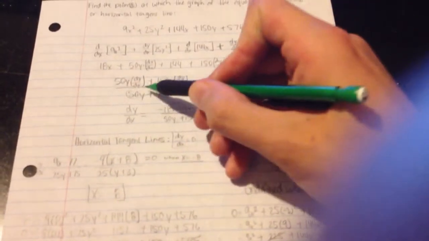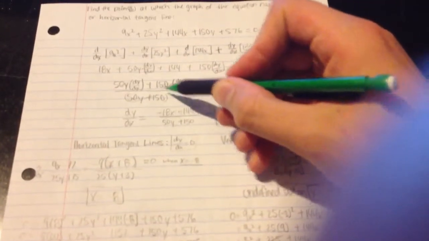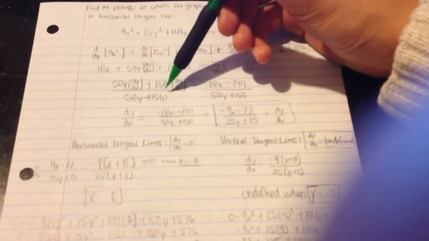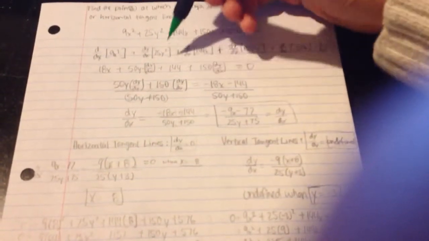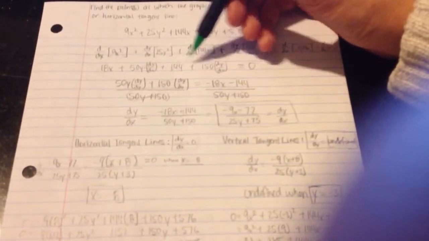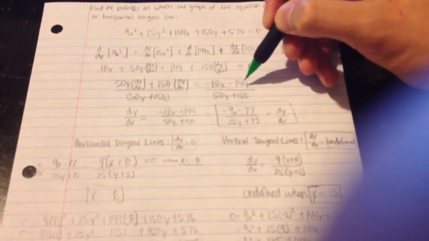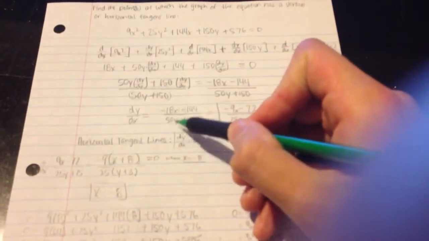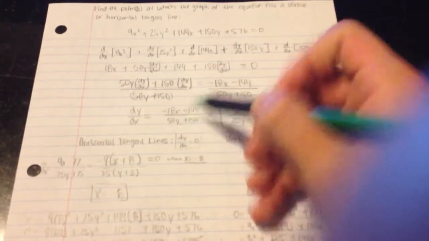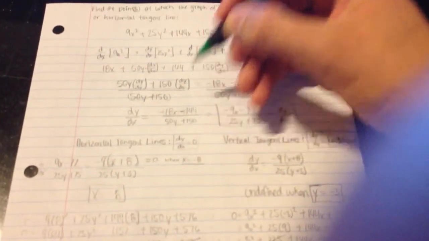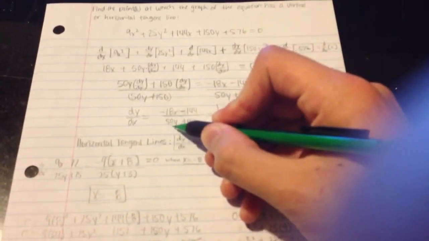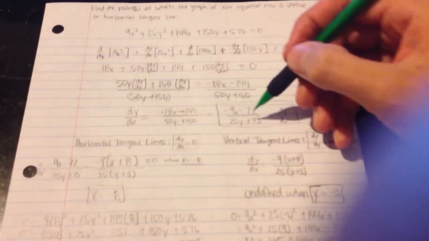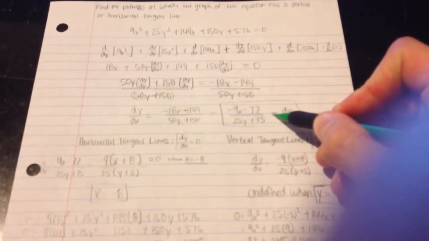And now at this point I'm just going to algebraically manipulate the equation so that I get my dy/dx all on one side. So I'll divide by 50y plus 150, and I'll also move the 18x and the 144 over too, making these negative as they enter the other side. So dy/dx ends up being negative 18x minus 144 over 50y plus 150. Now I can simplify this by dividing everything by 2, which would leave me with an equivalent equation.